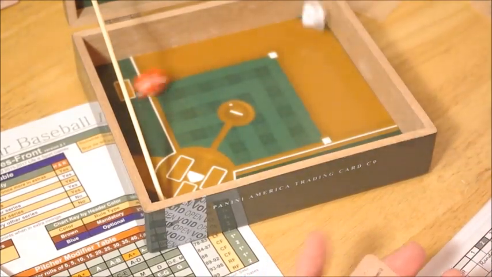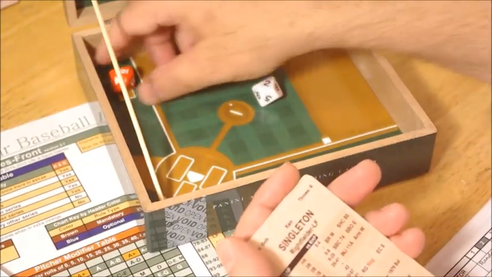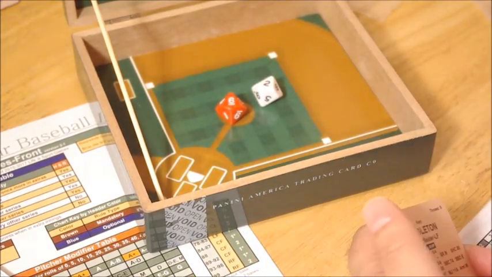And Singleton. 62. That's a ground out. 4-3.